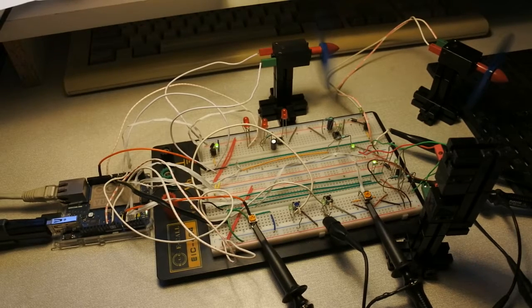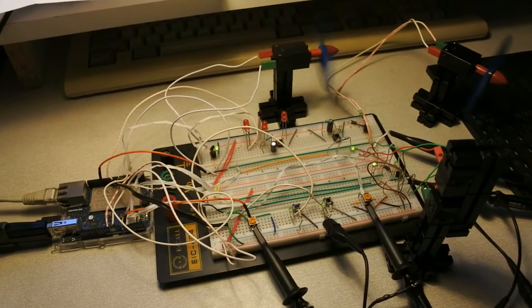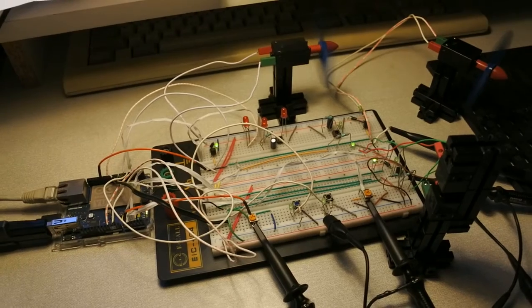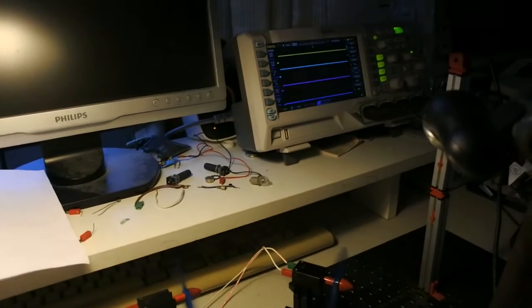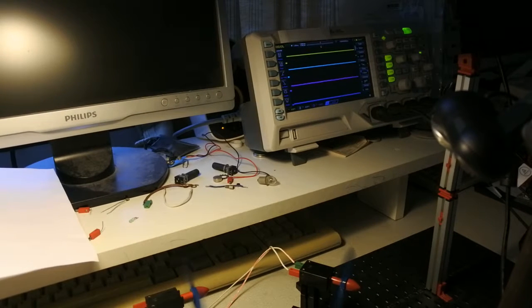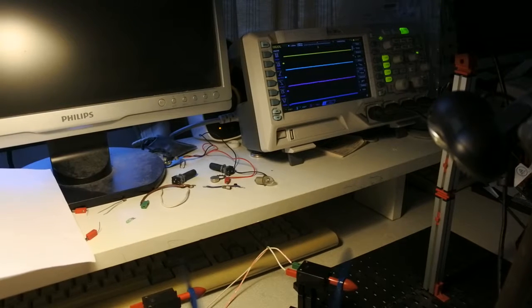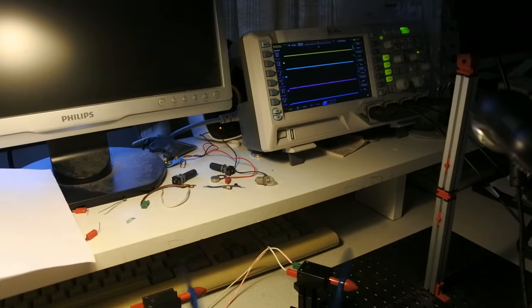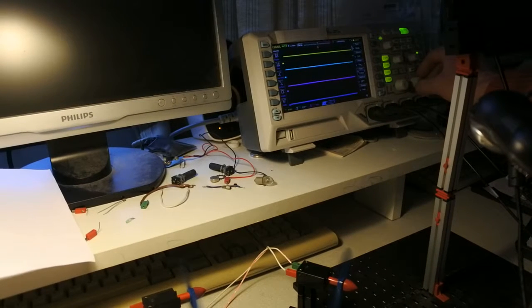That also means that without doing anything special, apologies for the bit of shaking of the camera, the purple line is showing information on pulse width.